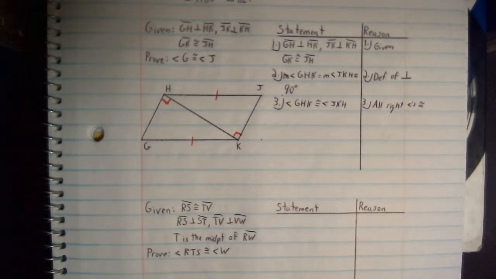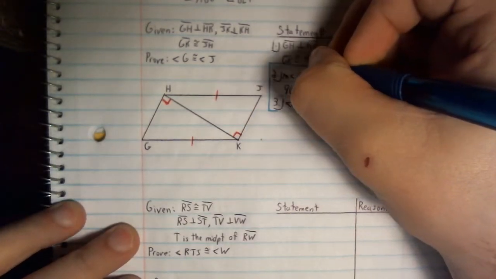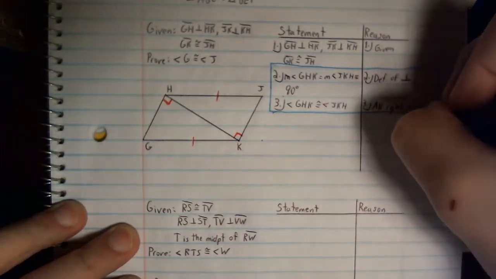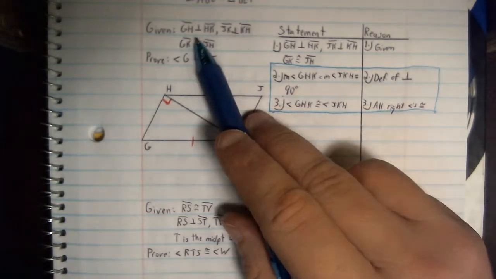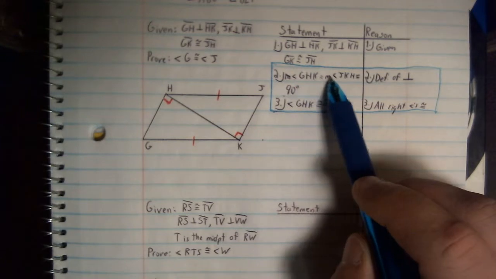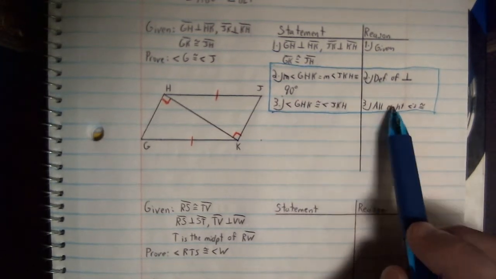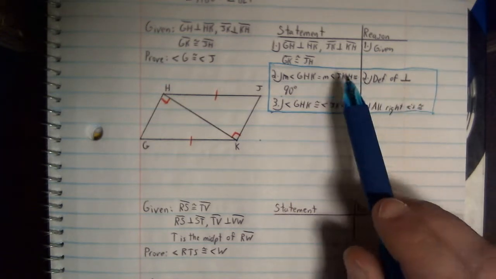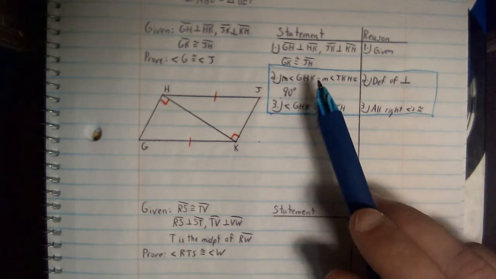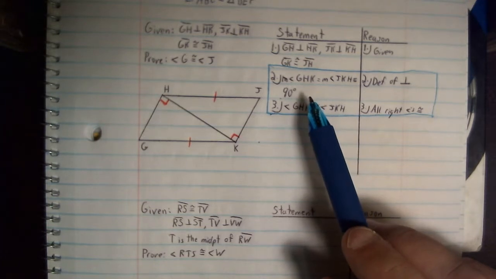Now I told you that I was going to highlight those steps. So here we go. These steps right here. If you ever come across perpendicular in your given information, more than likely you're going to have to mention something about the angle measures being 90 and then the fact that those angles are congruent because all right angles are congruent.